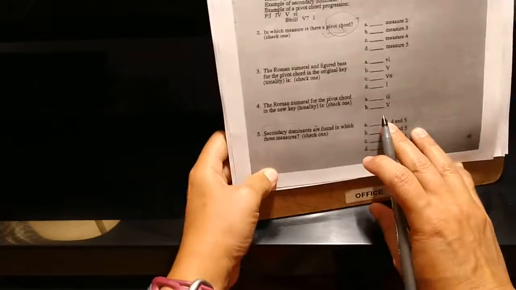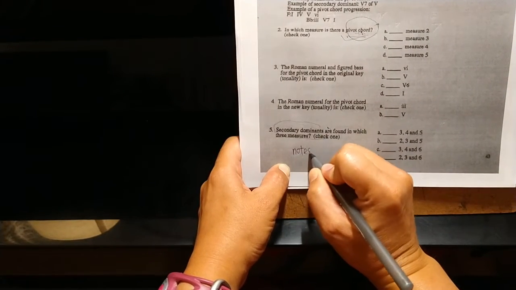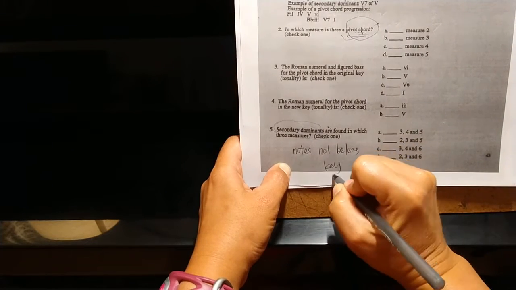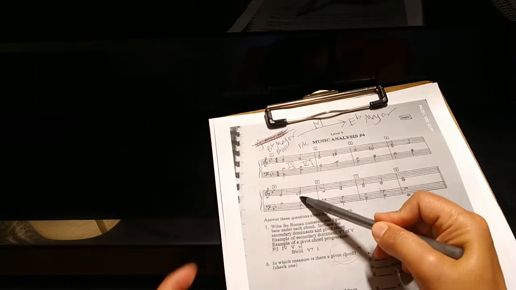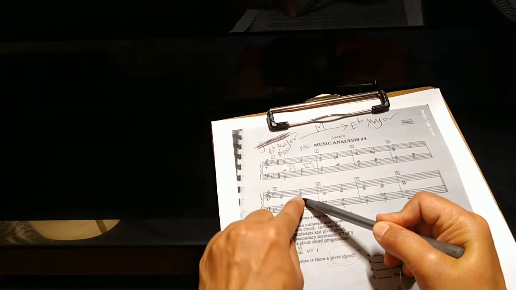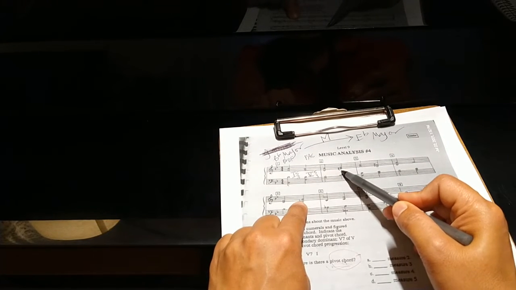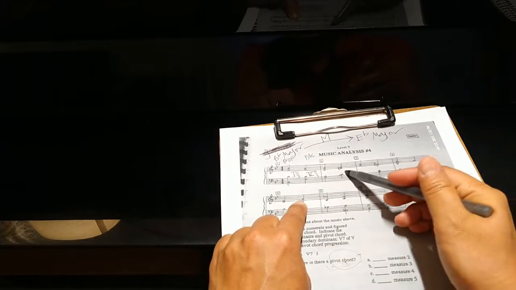So that also helps you with the last question. Which one is a secondary dominant? We talked about the definition of secondary dominant: it has notes that do not belong to the key. Like D flat does not belong to the old key and does not belong to the new key. F sharp is not, right? And also this E natural is not, because both keys have E flat.